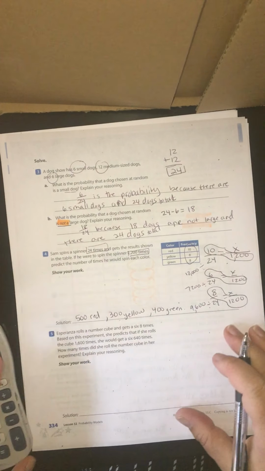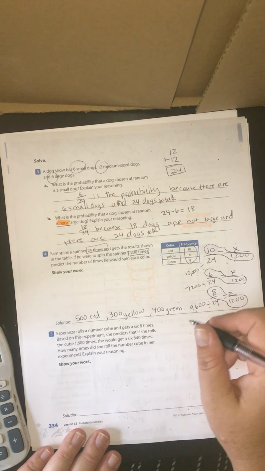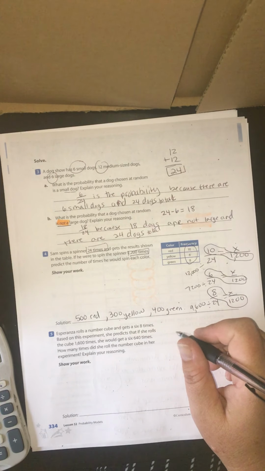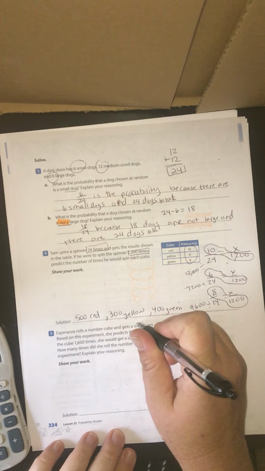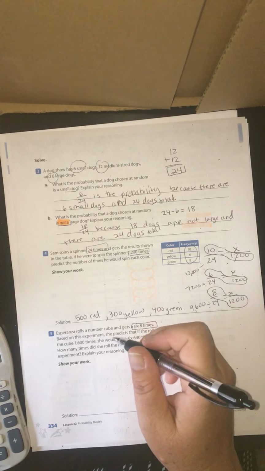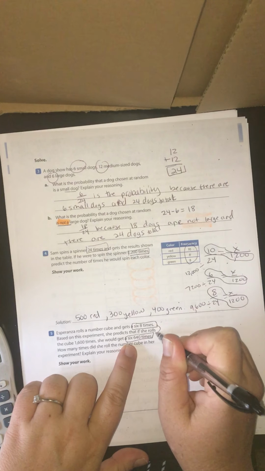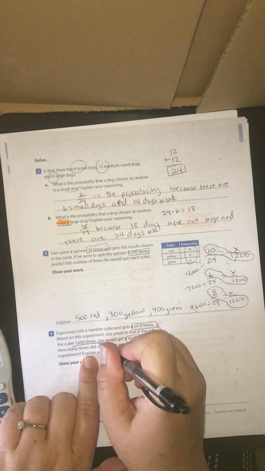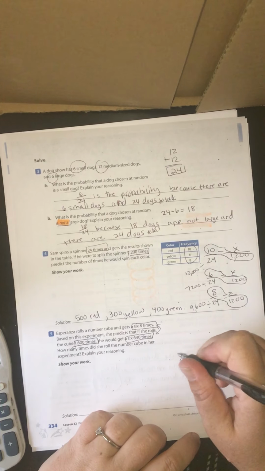All right. And then Esperanza rolls a number cube and gets a 6 8 times. Based on this experiment, she thinks if she rolls it 1600 times, she'll get a 6 640 times. I just want you to know that these are connected. But 1600 is the total, so then we have to figure out how many times she rolled in the beginning.